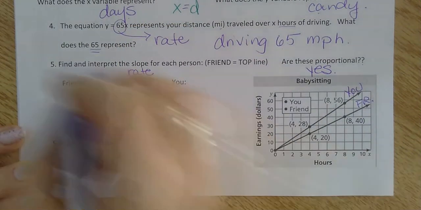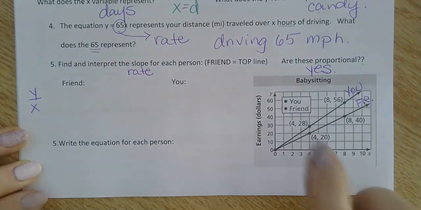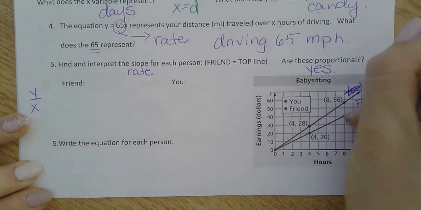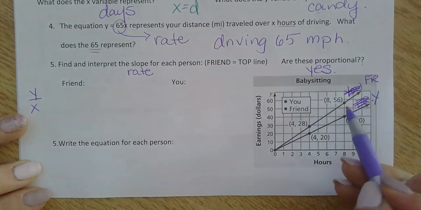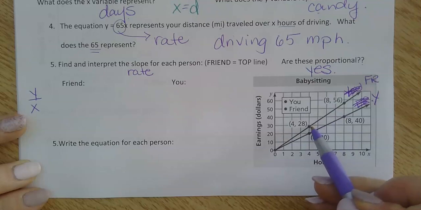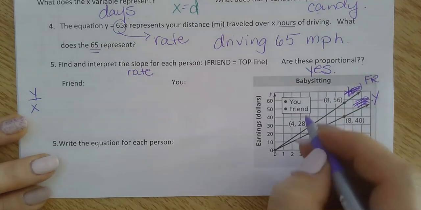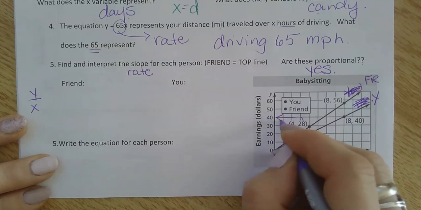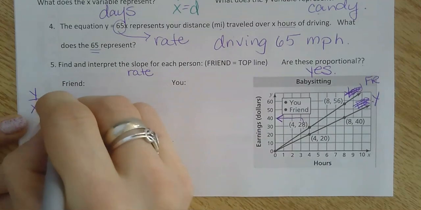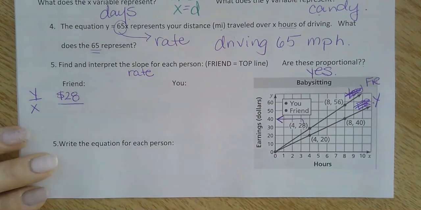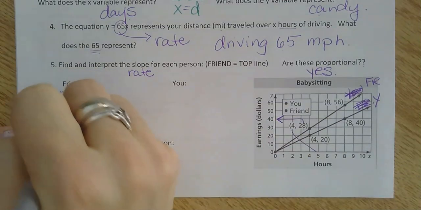Since they are proportional, I can just do y over x for the friend. So let's see, friend, oops, I did that wrong. Friend is the top line. You are the bottom line. So for the friend, I could take either one of these points for the friend's line. Let's just use the smaller numbers, 28 and 4. We talked in the last video how y is the second number, so it's going to be $28 for y, and 4 hours.